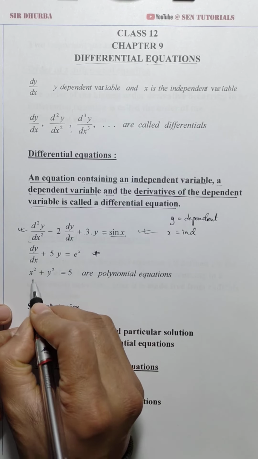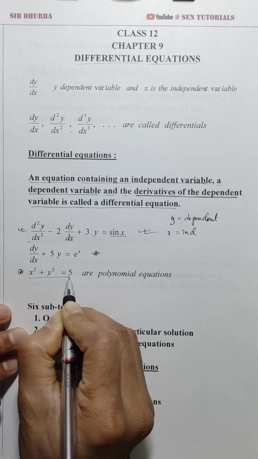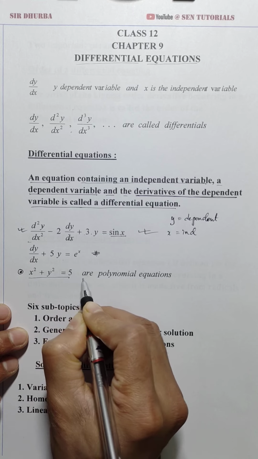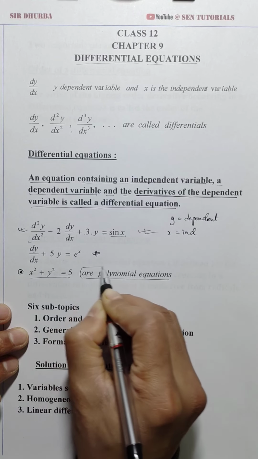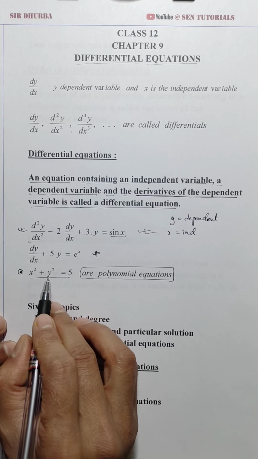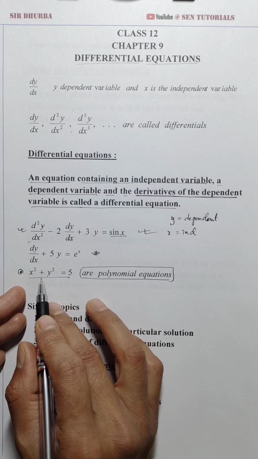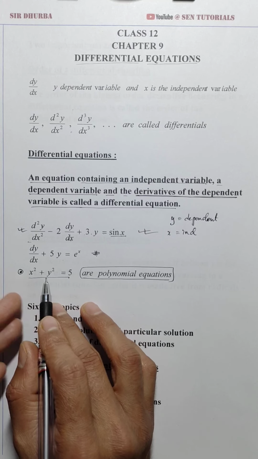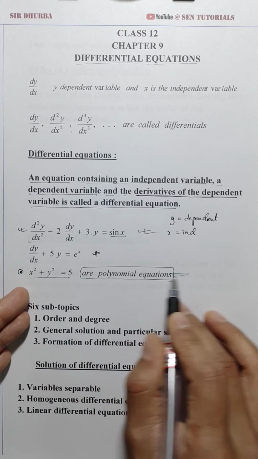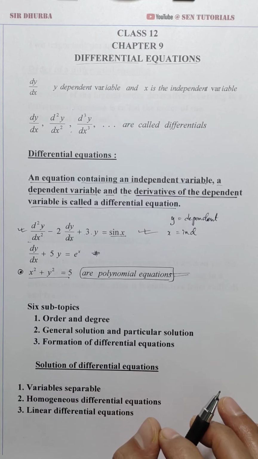But whereas this, here we do not have any differentials, isn't it? So this is not a differential equation. This is simply a polynomial equation. Getting that feel, no? Here there is no dy by dx or dx by dy or dy by dz. Nothing is there. Simple variables. So this is not a differential equation, this is a polynomial equation. Whereas here differentials are involved, so these are differential equations.